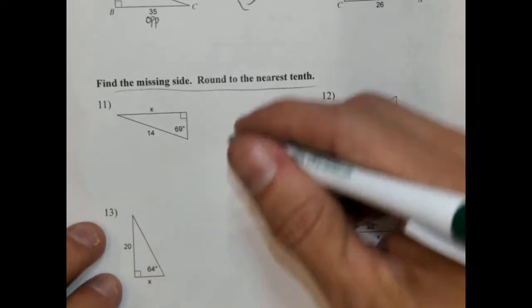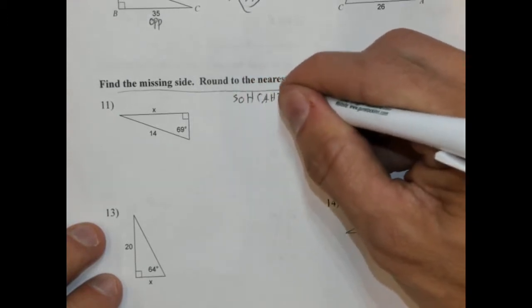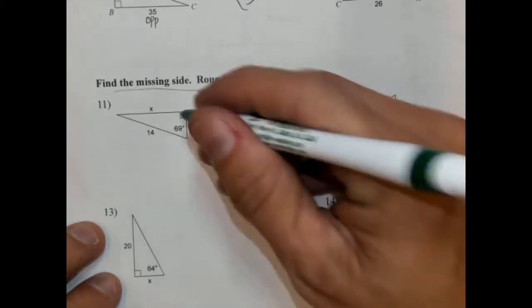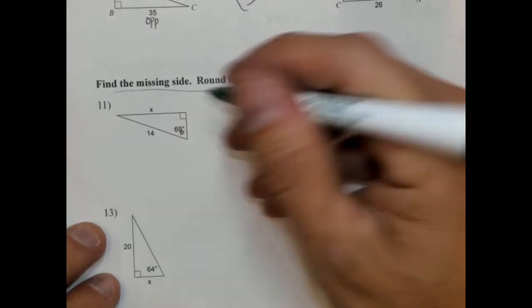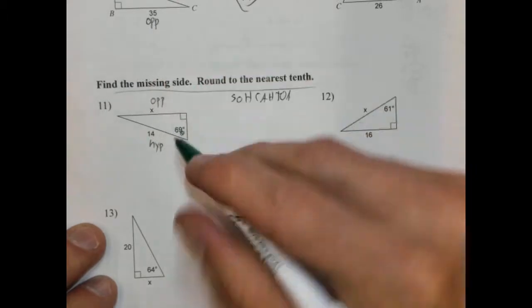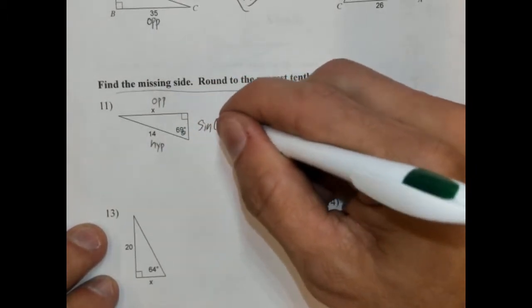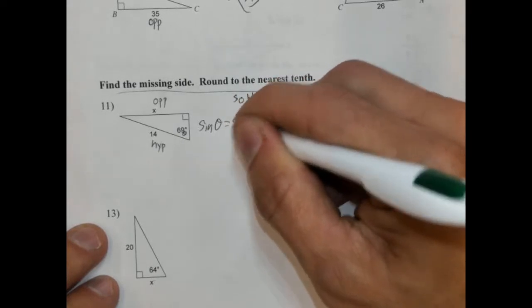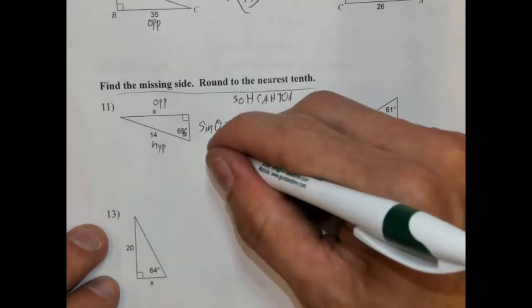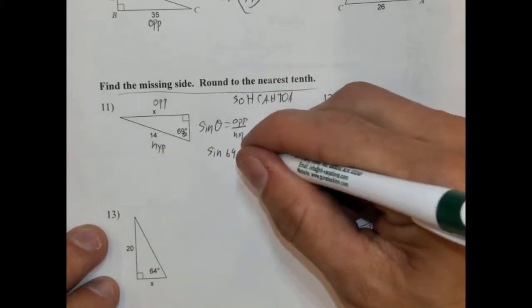Okay, so I'll write SOHCAHTOA again, just so it's on the same page. So this is our theta. If that's our theta, this is our hypotenuse, and that's going to be our opposite. So which is opposite over hypotenuse? It's going to be sine. So sine of theta equals opposite over hypotenuse. So sine of 69 degrees equals x over 14.